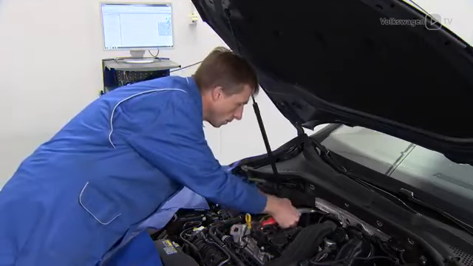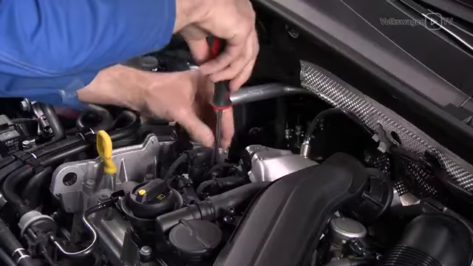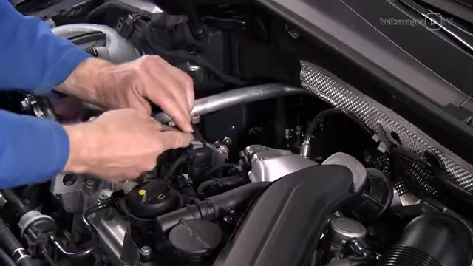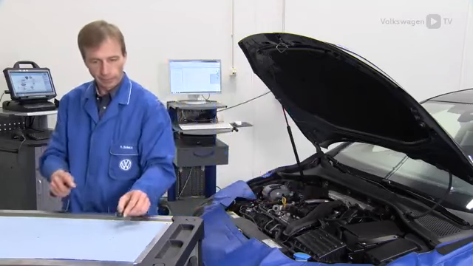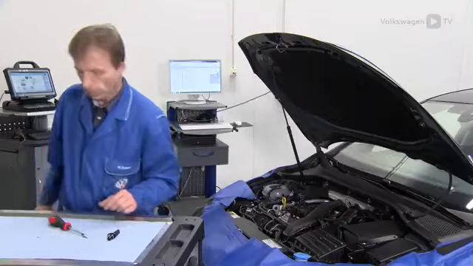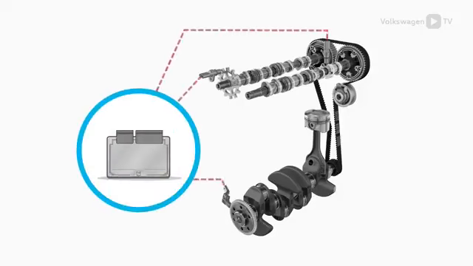When carrying out diagnosis and service work, please note the following. Never use position sensors of inlet or exhaust camshafts from other vehicles. They also can't be swapped. Their mounting position and the engine management are adjusted to each other.